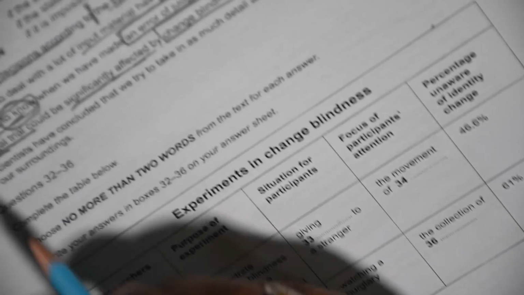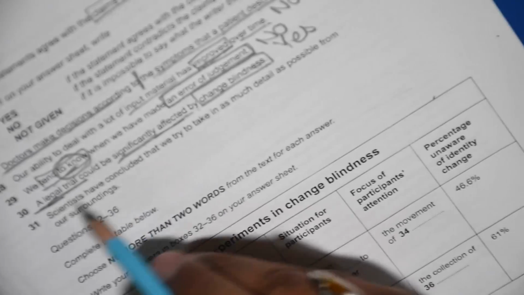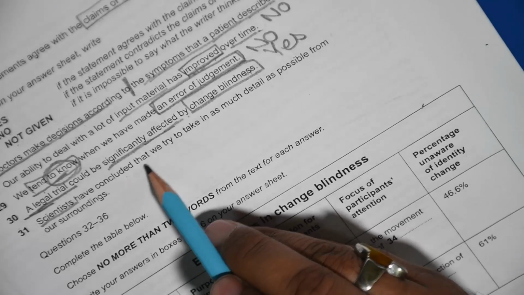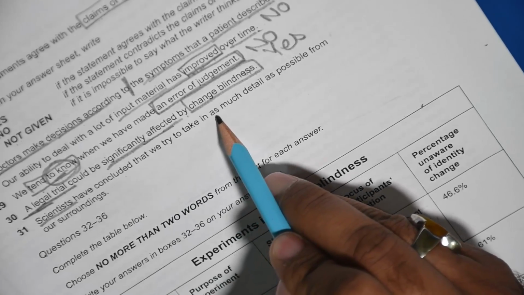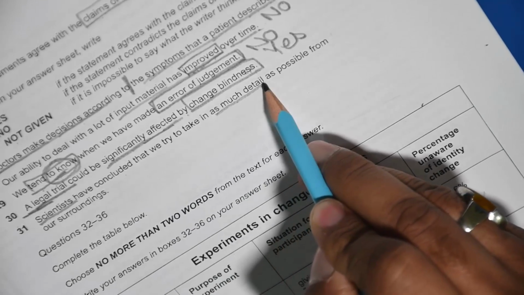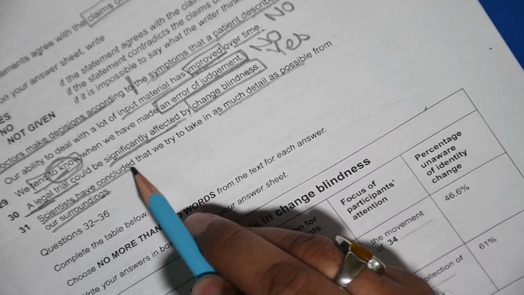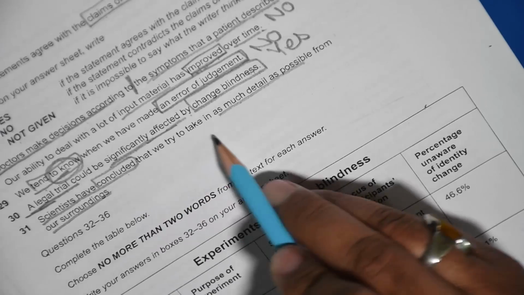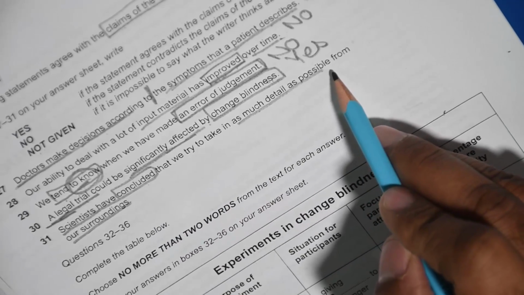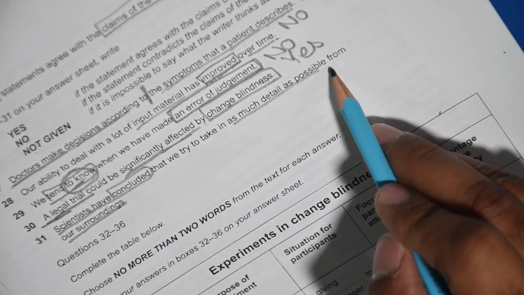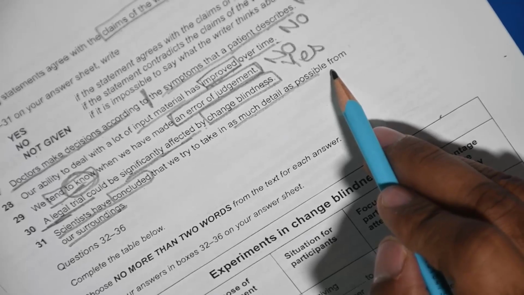Now let's go on. Scientists have concluded that we try to take in as much detail as possible from our surroundings. Now if scientists have concluded that, then it is yes, otherwise it's no or not given.